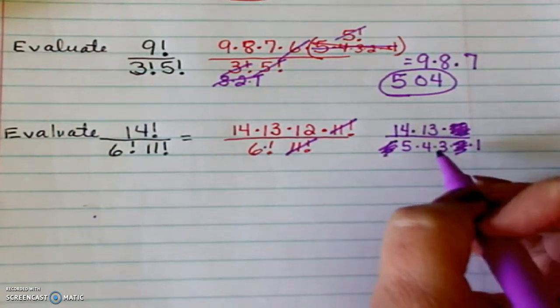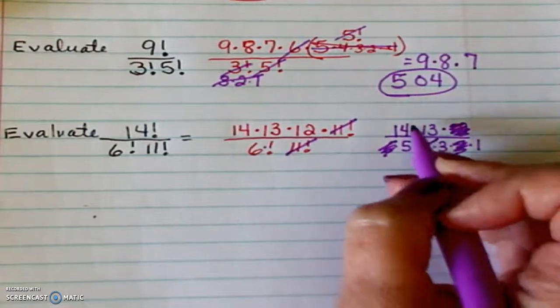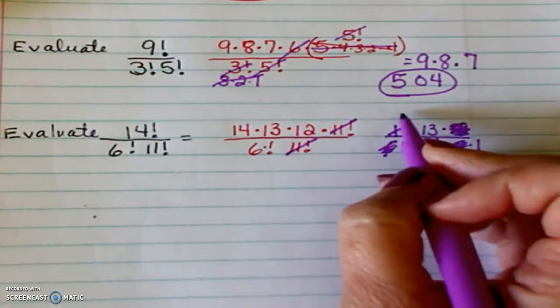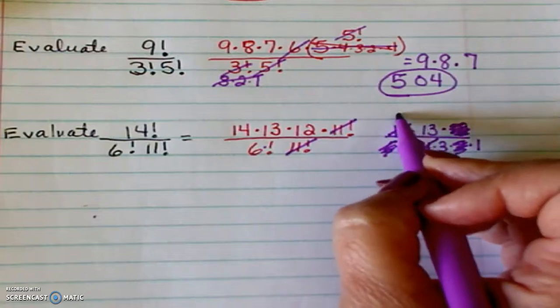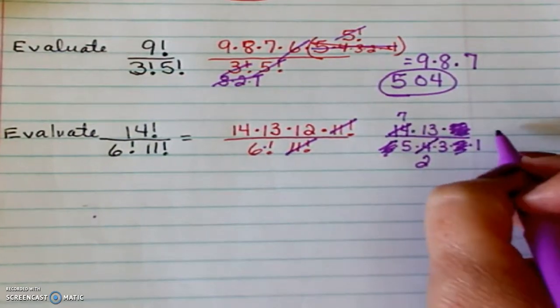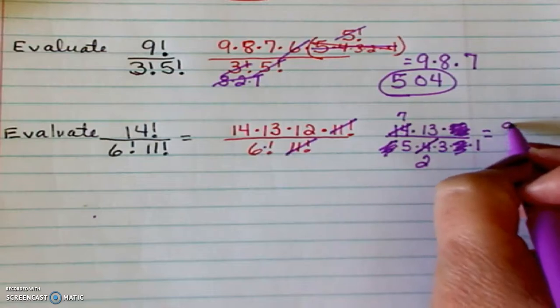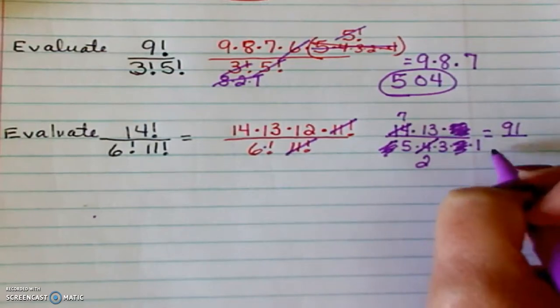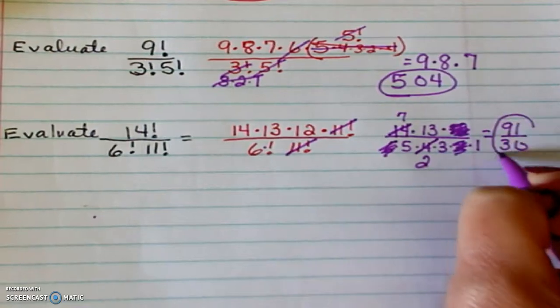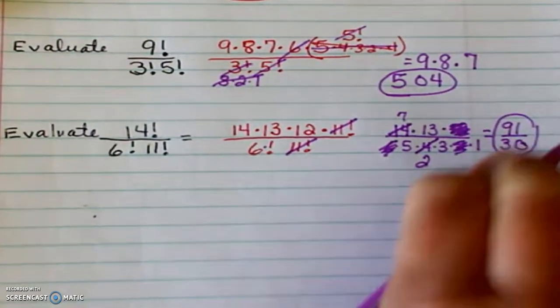So if I look at it, I could say 6 times 2 is 12, so I'm going to reduce that. Other factors that reduce: 2 goes into 4 2 times, and 2 goes into 14 7 times. So I'm going to end up with 7 times 13, which is 91, over 10 times 3, which is 30. So you end up with 91 over 30.